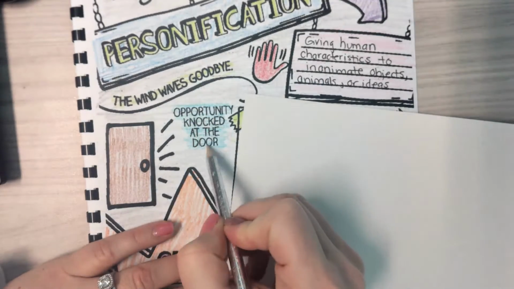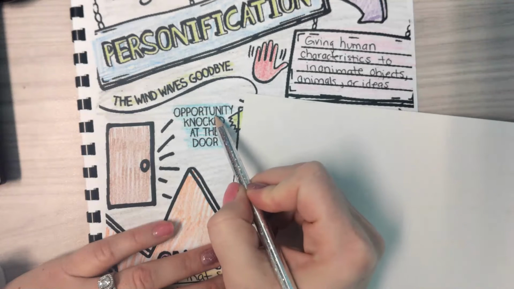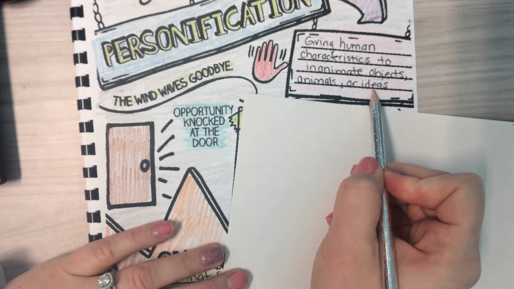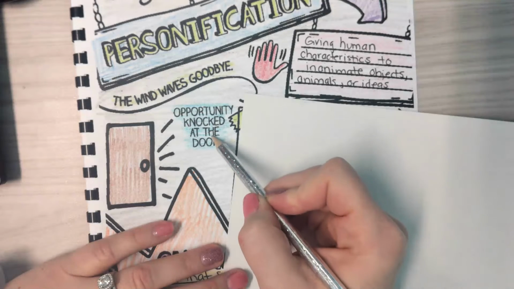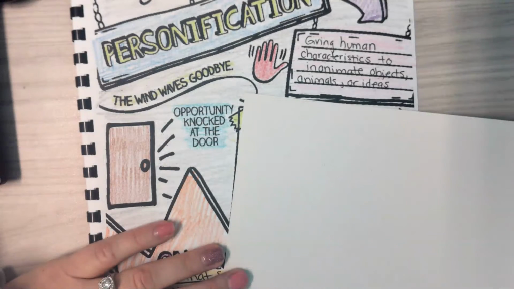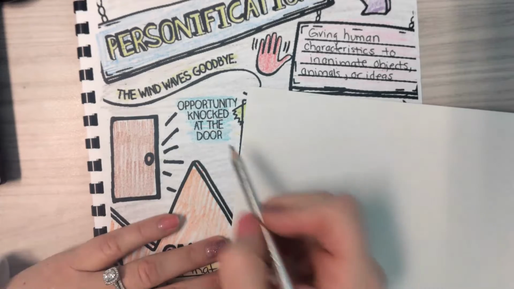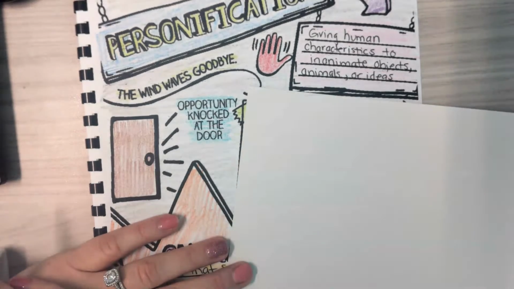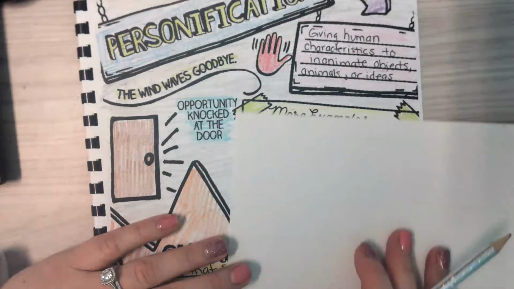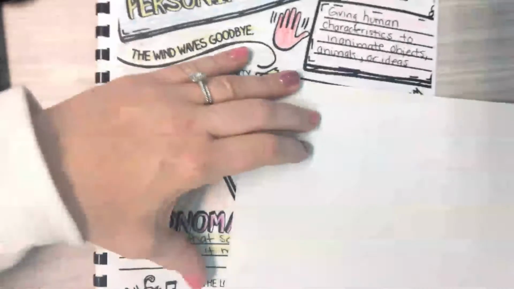Opportunity knocked at the door. Well, opportunity is an idea. It's something that you can get. It doesn't actually knock at the door, right? Knocking, that's something that humans do. So it's giving a human characteristic to something that isn't alive. Or an animal, I guess. Animals are alive.